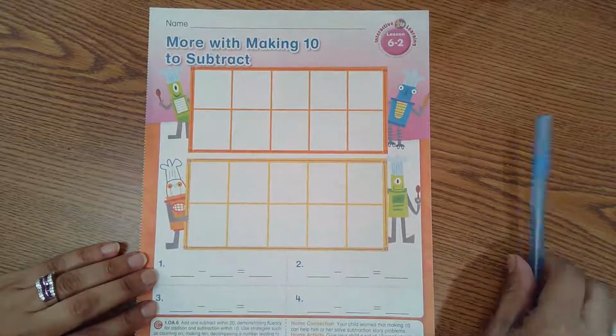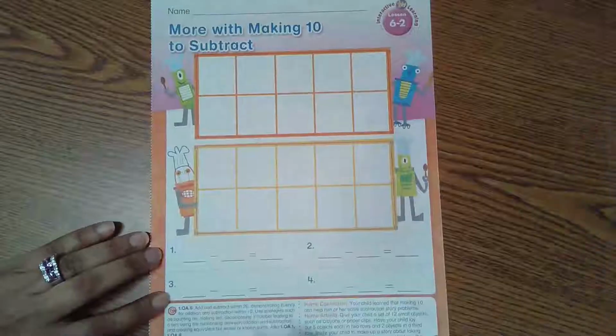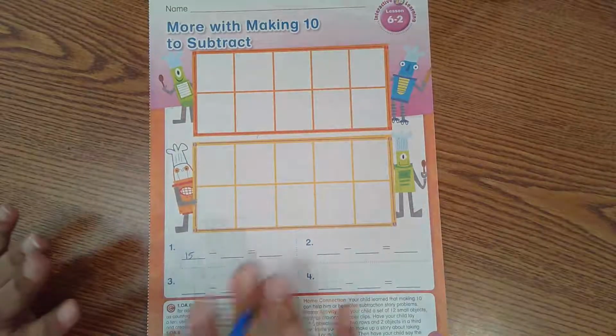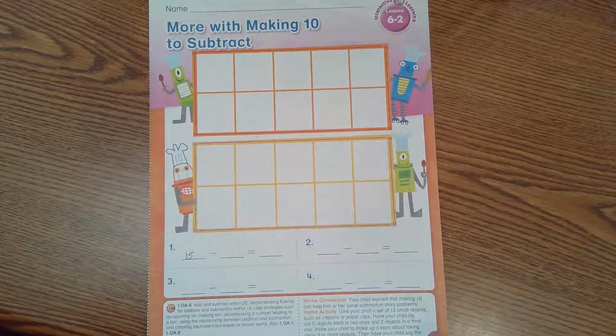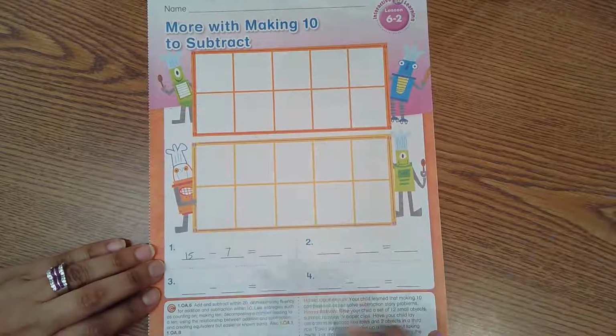Maria has 15 apples. So let's write down there. She has 15 apples. Okay. She uses, how many does she use? Say she uses 7 to make apple pie. So she has 15 apples. She uses 7 to make apple pie.